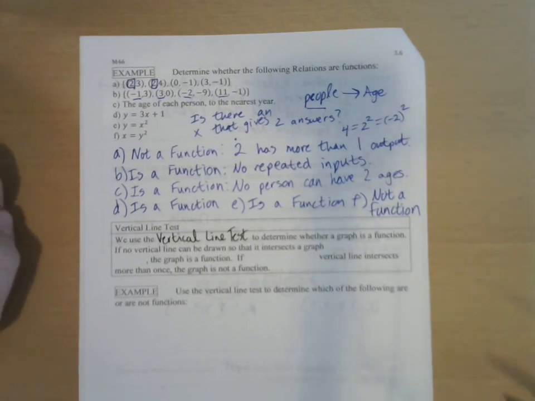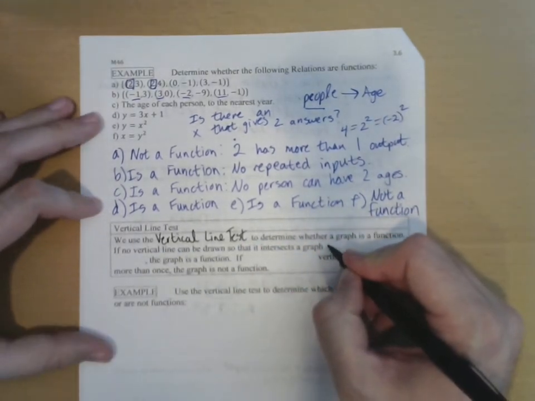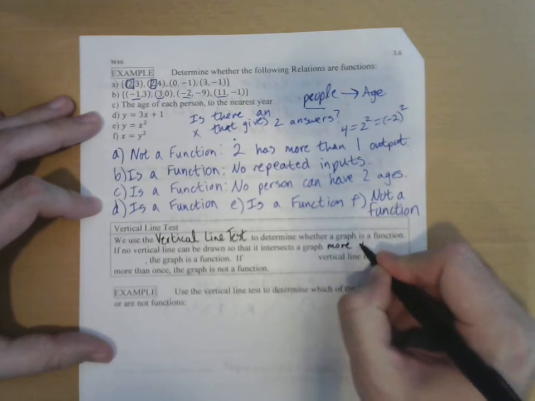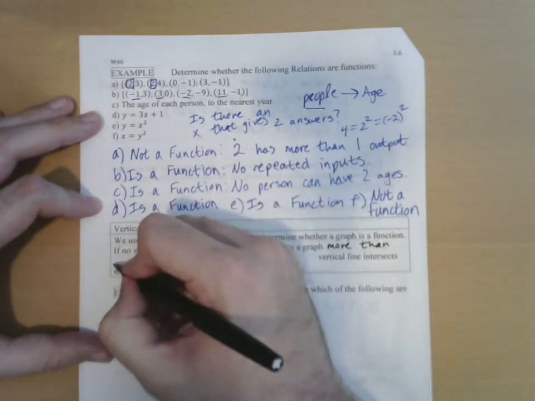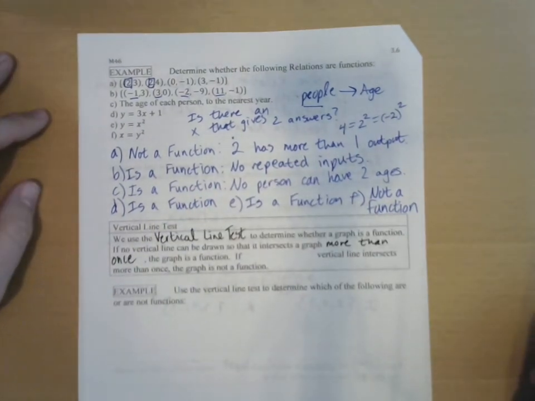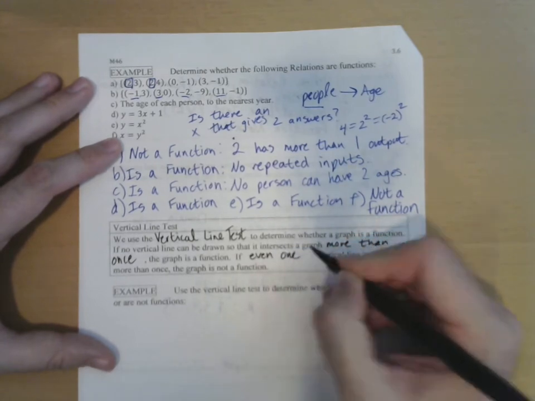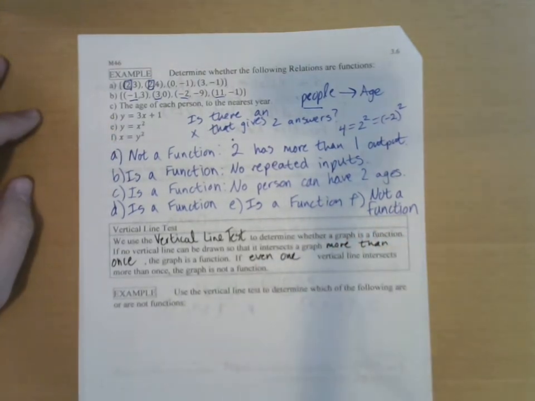And what the vertical line test says is, if no vertical line can be drawn so that it intersects a graph more than once, the graph is a function. If even one vertical line intersects more than once, the graph is not a function.